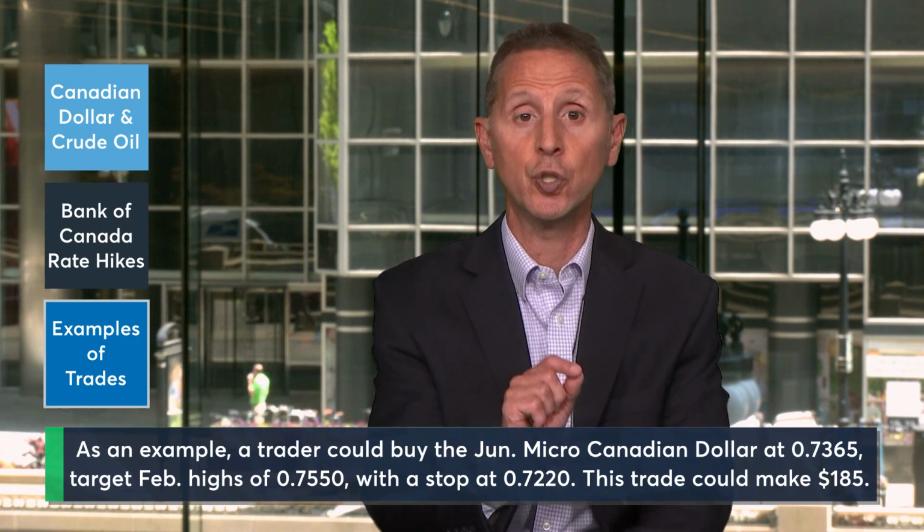If a trader believes the Canadian dollar could bounce from here, they can express that by buying the June micro Canadian dollar futures contract at 0.7365 and targeting a move back to the February highs of 0.7550. Stop for this trade can be placed below at 0.7220. Now this trade can make $185 if the target is reached and risks $145 if you're stopped out of your level.